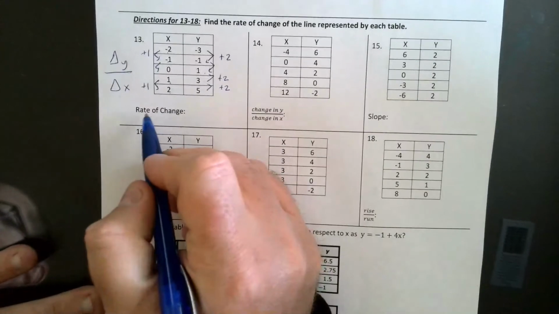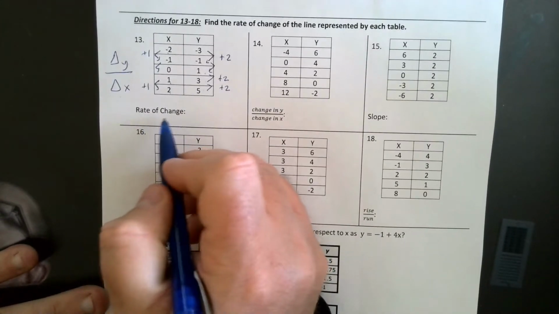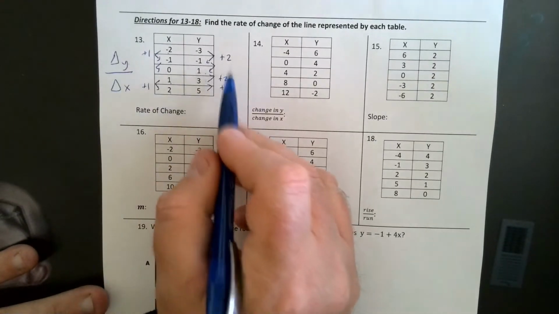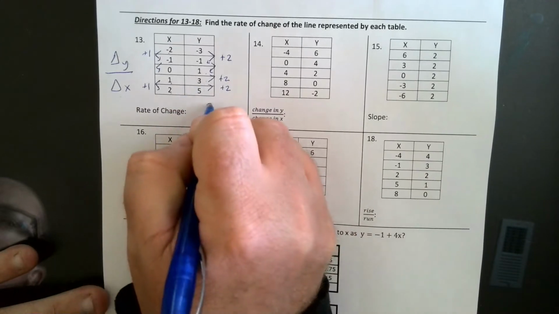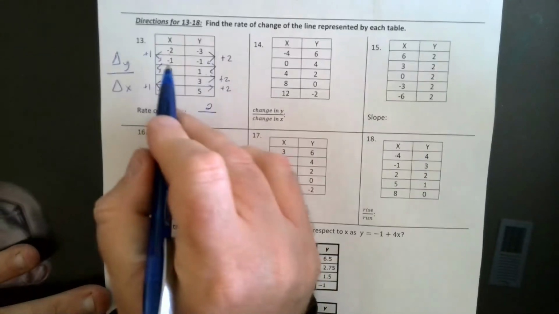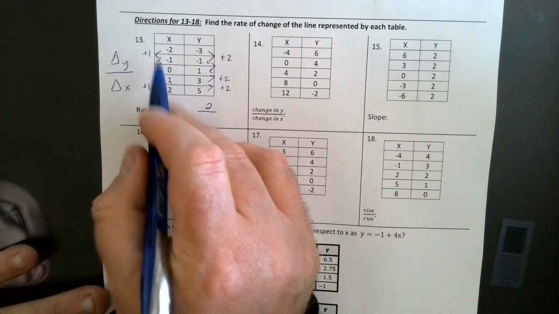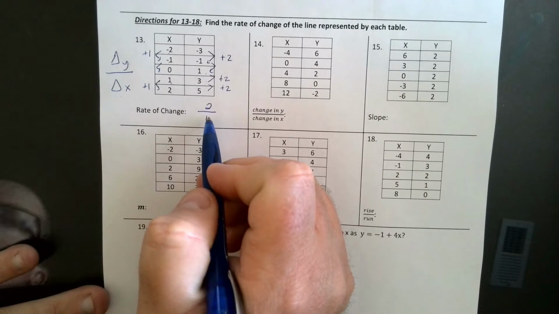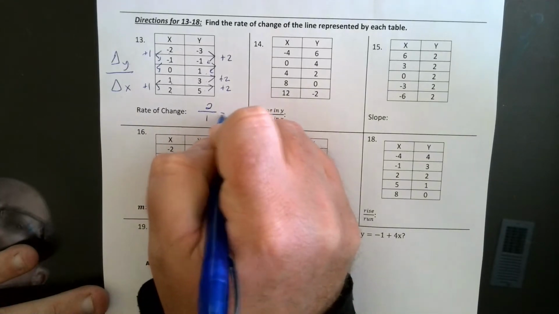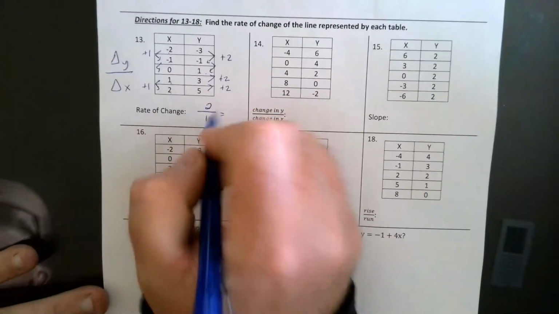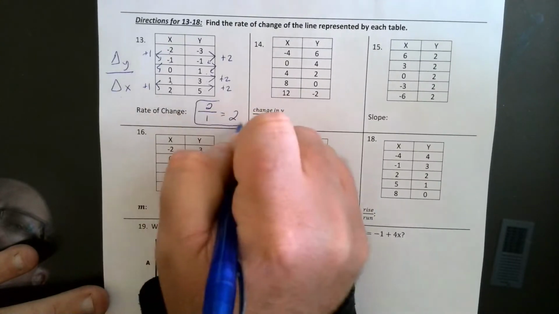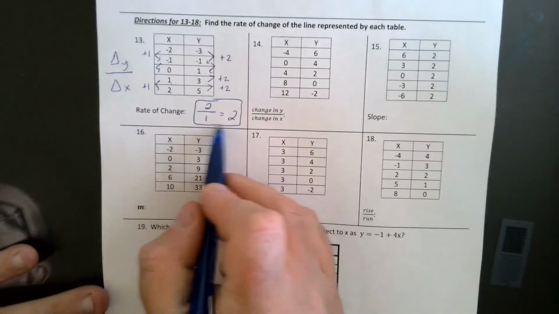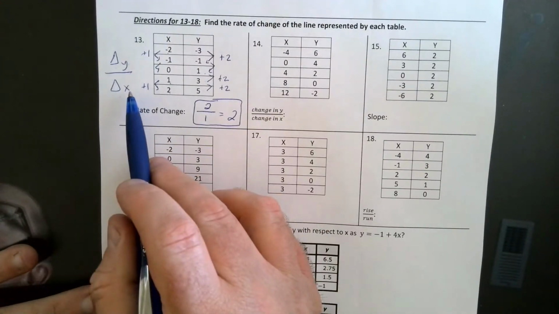So when you write your rate of change, or your slope, be careful. Make sure the y always goes on top. So what was happening in the change in y? It was a +2. So +2 over, what's our rate of change on the x side? 1. So our change is 2 over 1. Now you could leave that, but remember, if it makes a whole number like this, 2 over 1 is really just 2. So the slope, the rate of change, the rise over run is 2 over 1. Change in y over change in x.